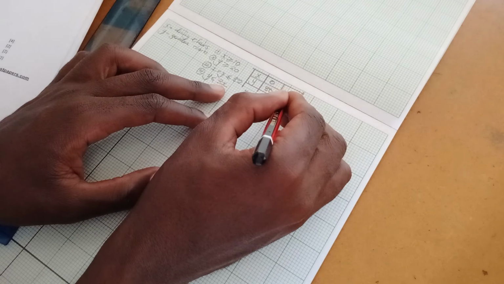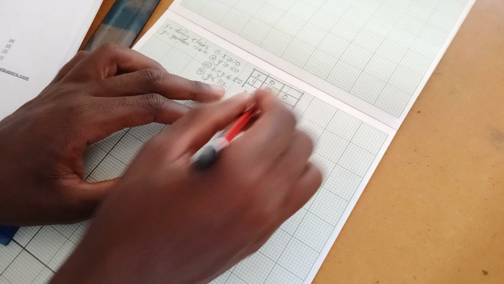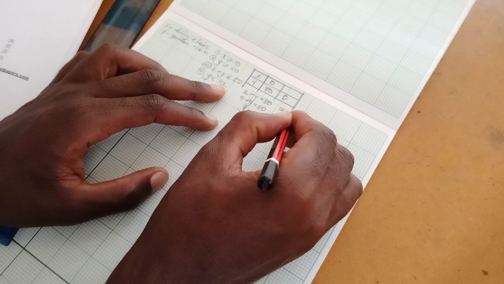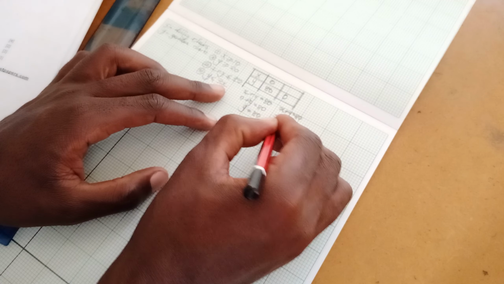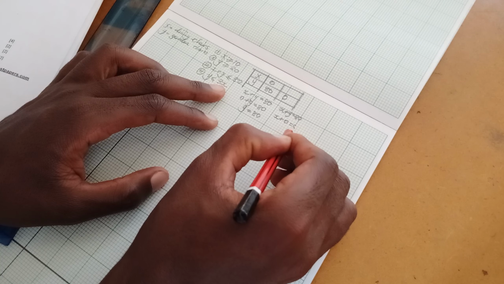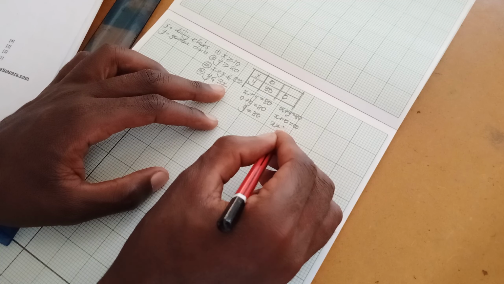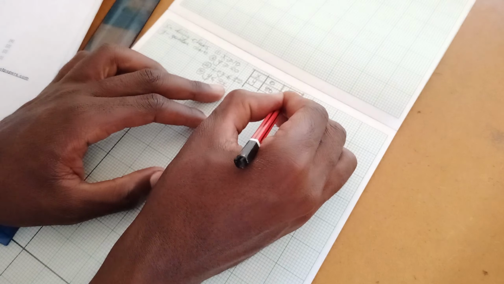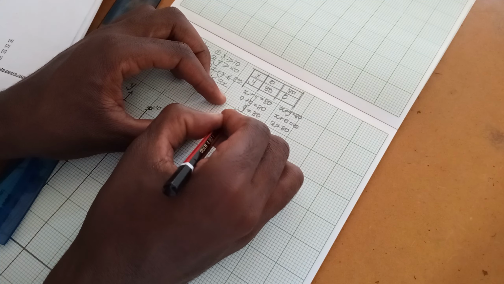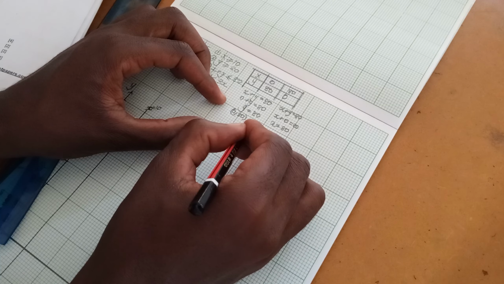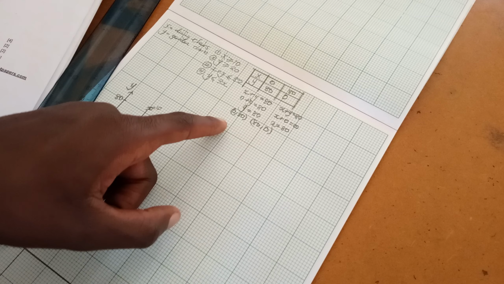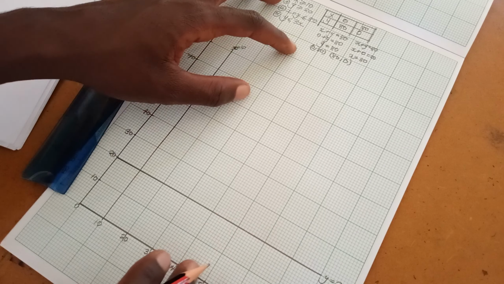Okay? What if our y is 0? What will be the value of x? So we say x plus y is equal to 80. Therefore, x plus, where there is y, we put 0, which is equal to 80. So x will be equal to 80. So we have the coordinates (0, 80) and also (80, 0). So we're going to plot these on our graph. The first one is (0, 80).